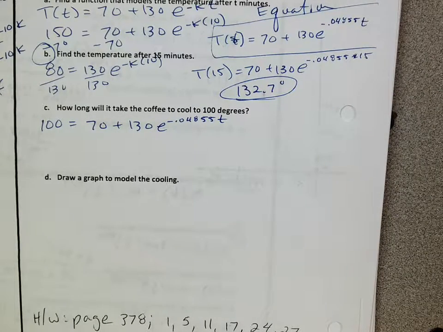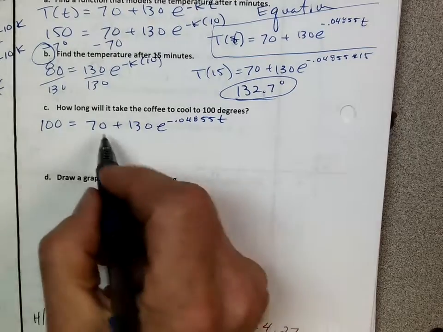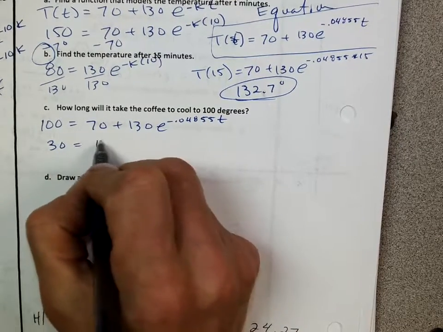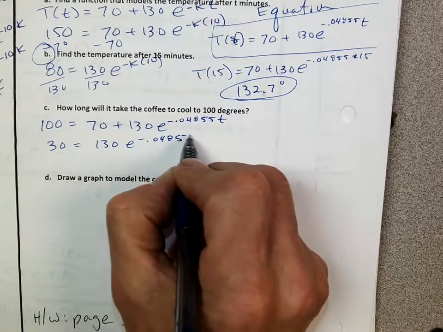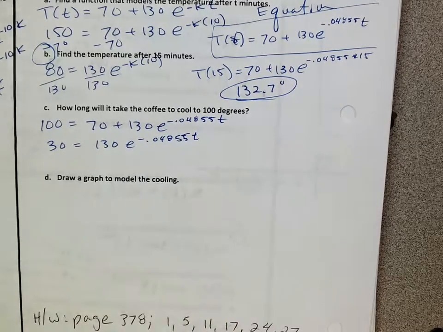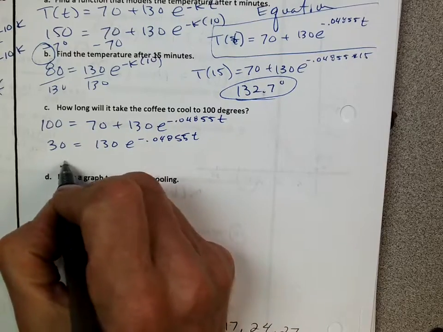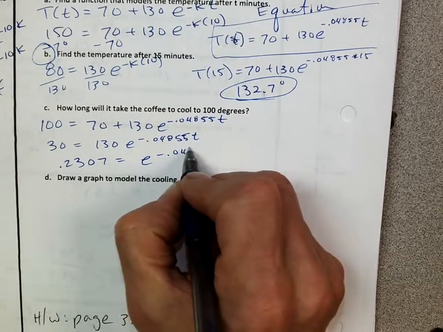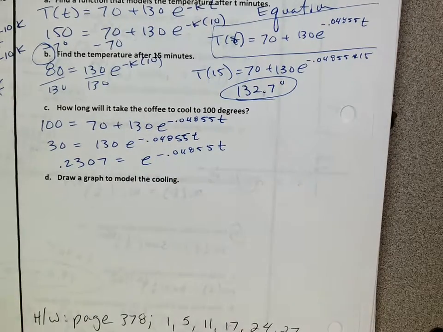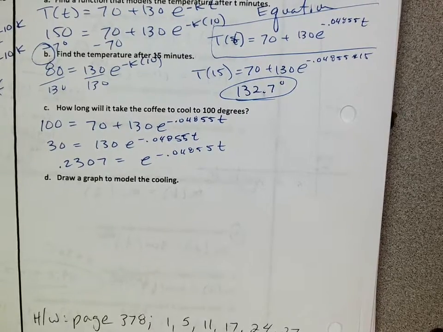Let's solve. Okay, so what do you think we got to do first? Minus 70, so I got 30 equals 130 e to the negative 0.04855 t. Good. What should I do next? Divide, right? So 30 divided by 130 is going to be an ugly decimal, so that 0.2307 equals e to the negative 0.04855 t. I got to get the exponent down, so what am I going to do? Got to bring it down. What am I going to do?